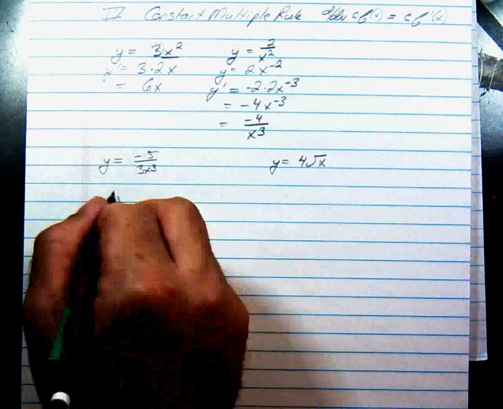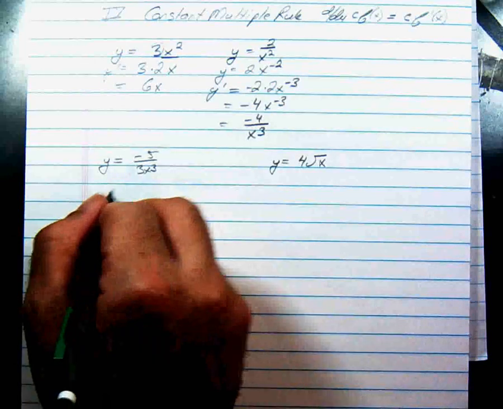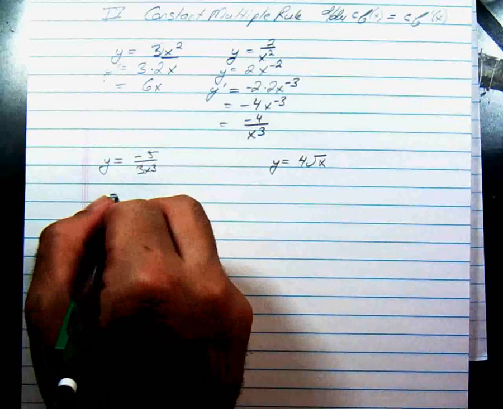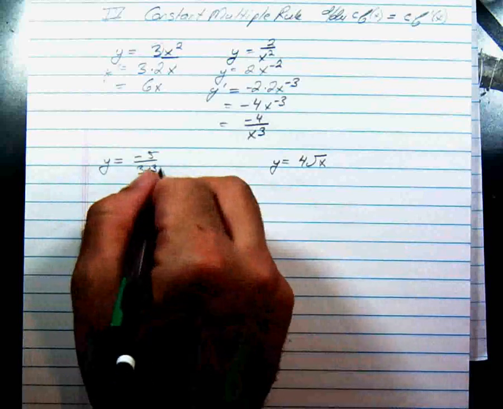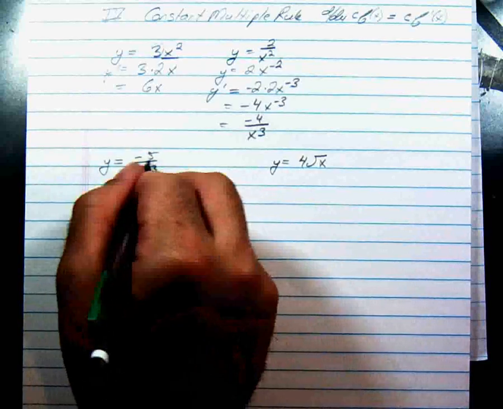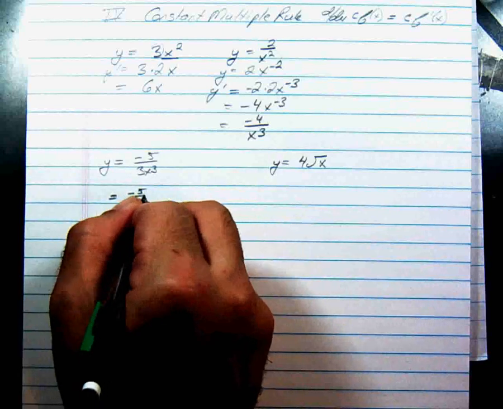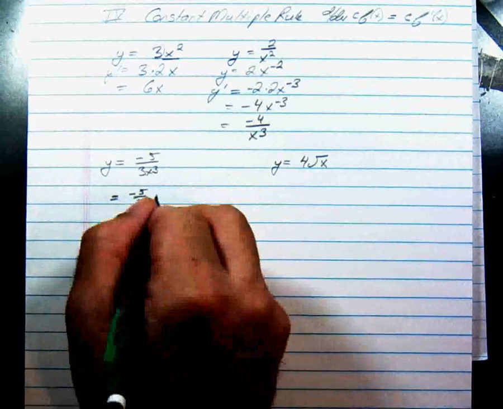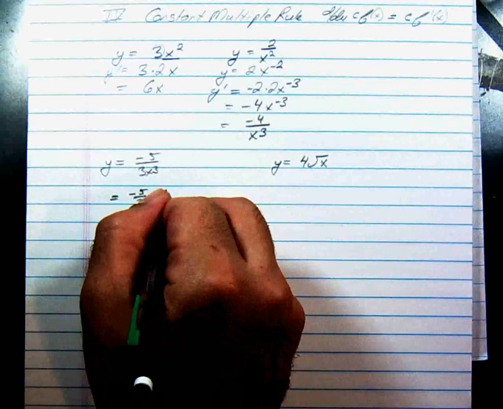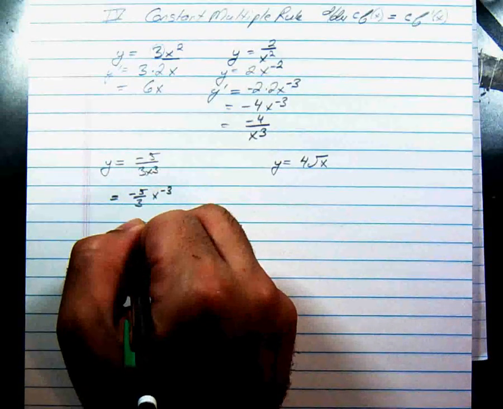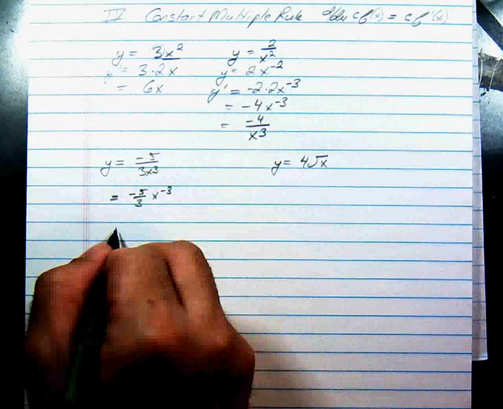All right, let's see if you did it right. Now, let's write this as a cleaner monomial, like we've been doing. So, the negative 5 over 3, we're just going to write that as a coefficient. And that's going to be x to the negative 3 because I brought it up to the numerator. Now this negative 3 can come in front.